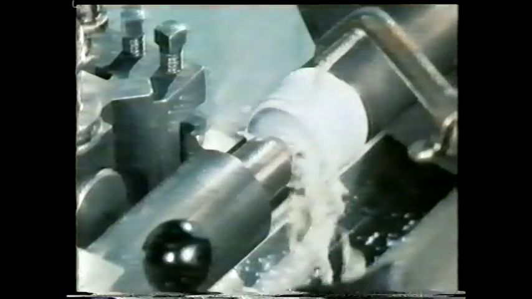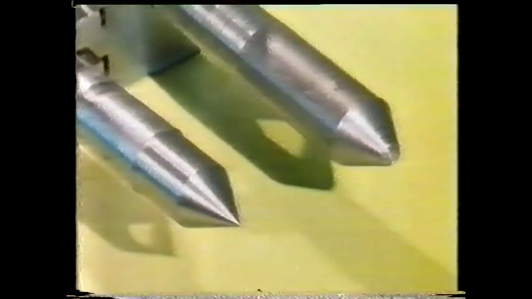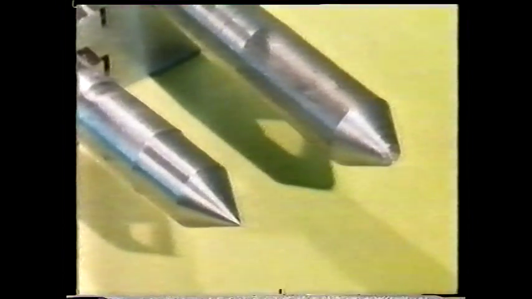And this time we also used a coolant. Quite a dramatic change.